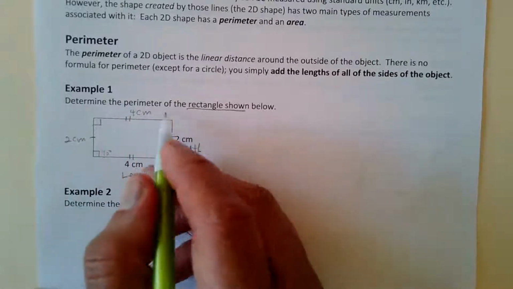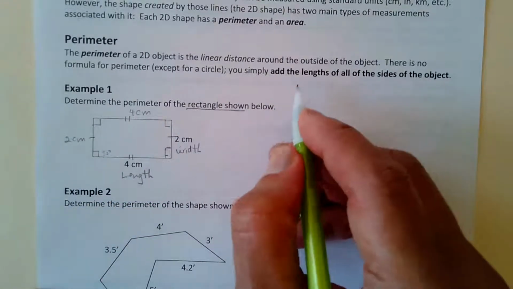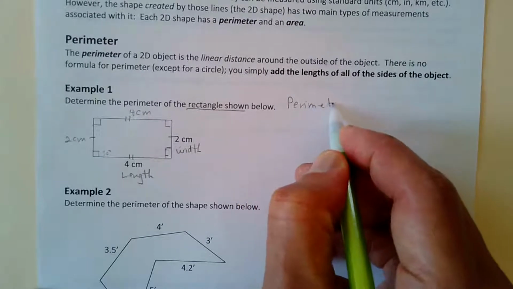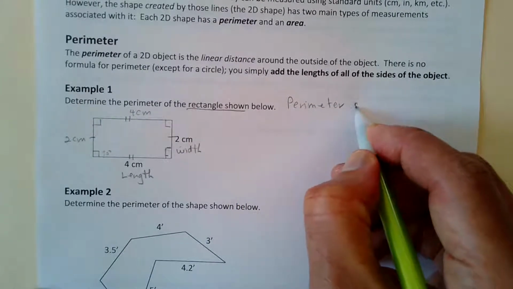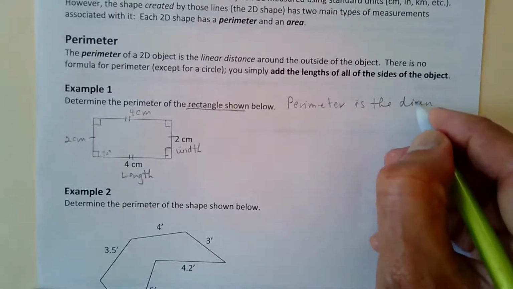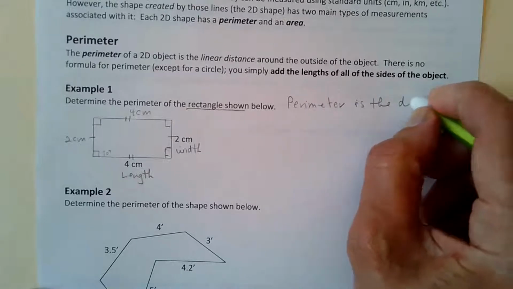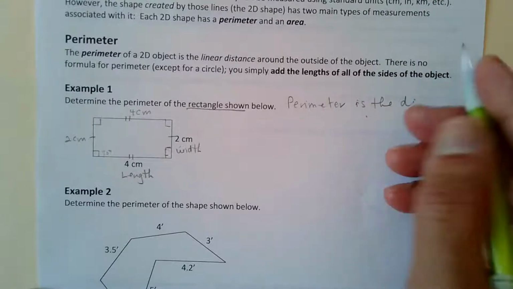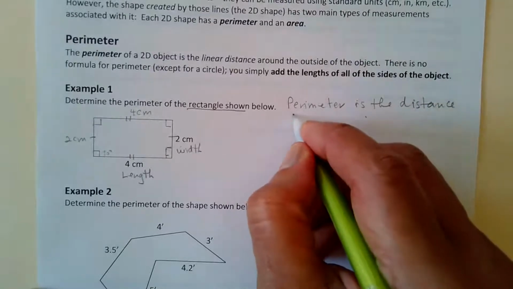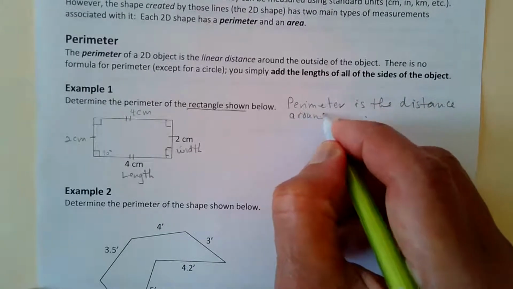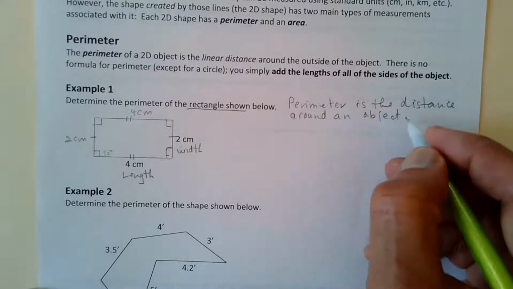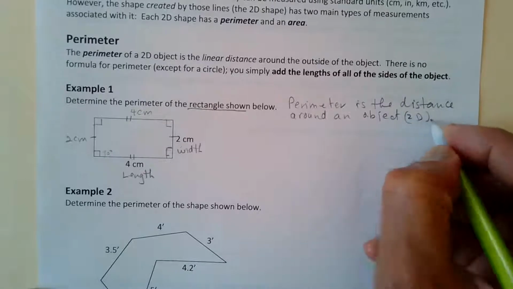To find the perimeter, which is the distance, right? So perimeter is the distance around an object. And we're looking here at 2D objects.